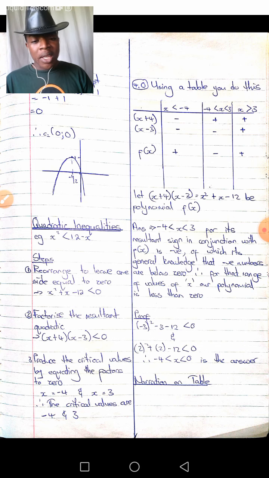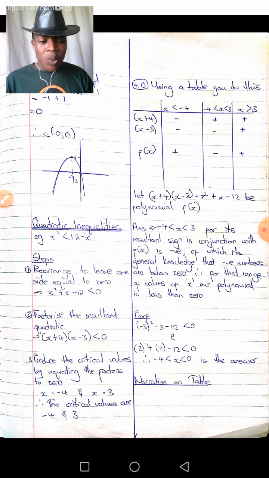The proof there, we say maybe negative 3, it's a value between negative 4 and 3. So negative 3 squared minus 3 minus 12, you are bound to get an answer that is less than 0. You put 2 squared plus 2 minus 12, you are bound to get a value that is less than 0. So finally your answer is negative 4 less than x, where x is less than, remove that 0 there, it was a mistake, it's x is less than 3. So your answer is x is greater than negative 4 but less than 3.